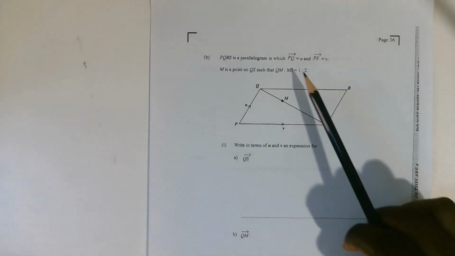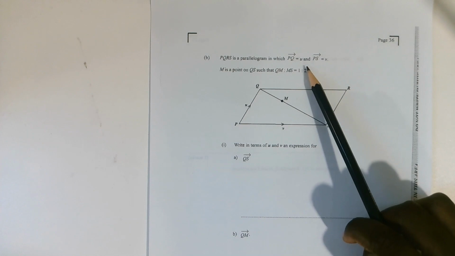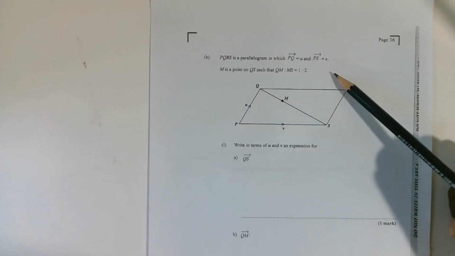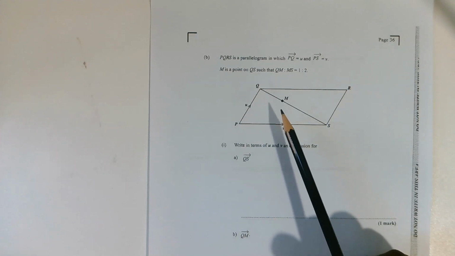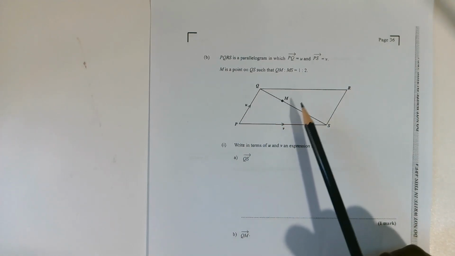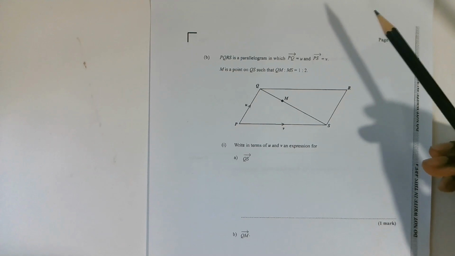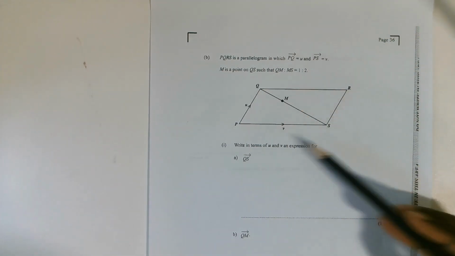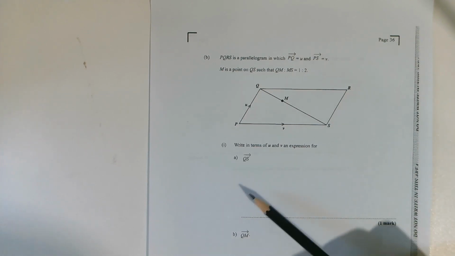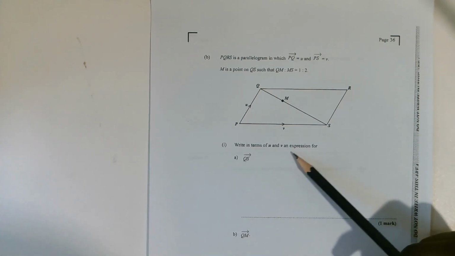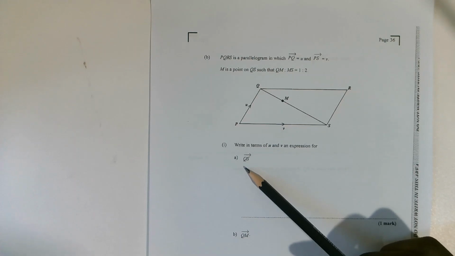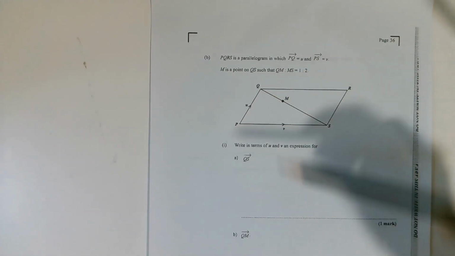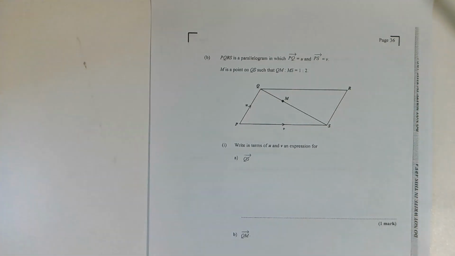PQRS is a parallelogram in which PQ is equal to U and vector PS is equal to V. M is a point on QS such that QM to MS is a 1:2 ratio. We have our diagram here. It says, write in terms of U and V an expression for vector QS, which is from Q here to here.